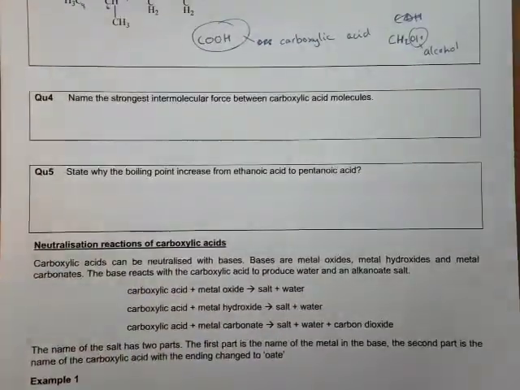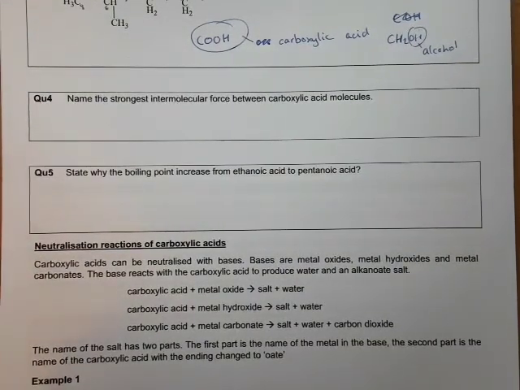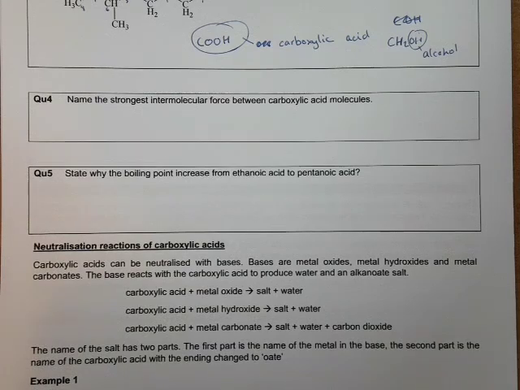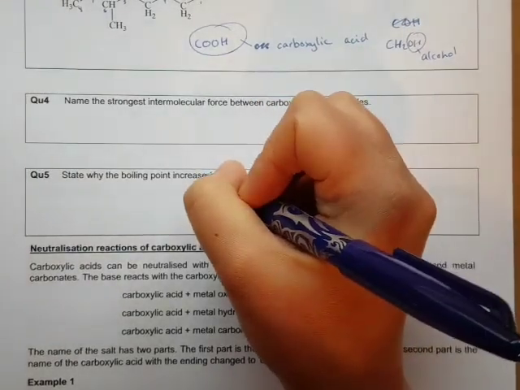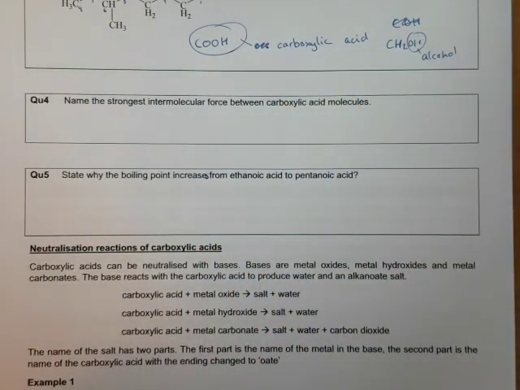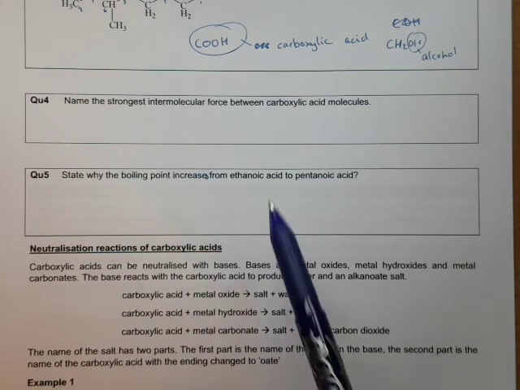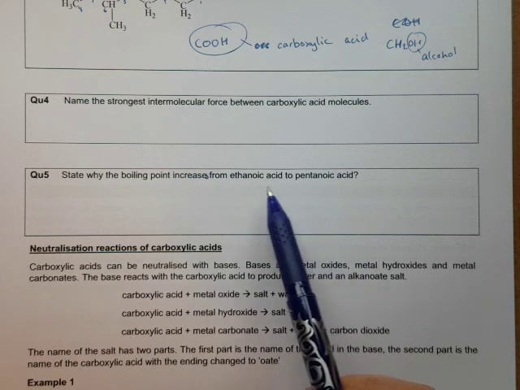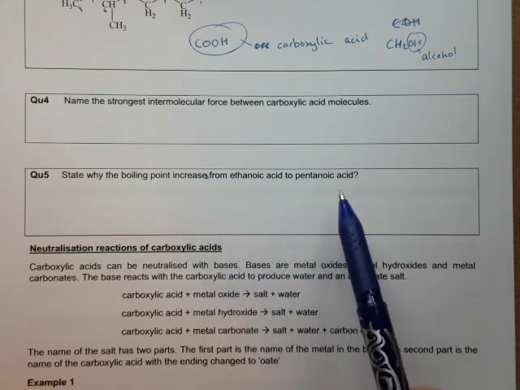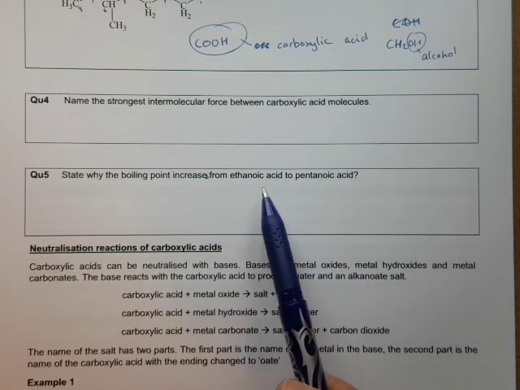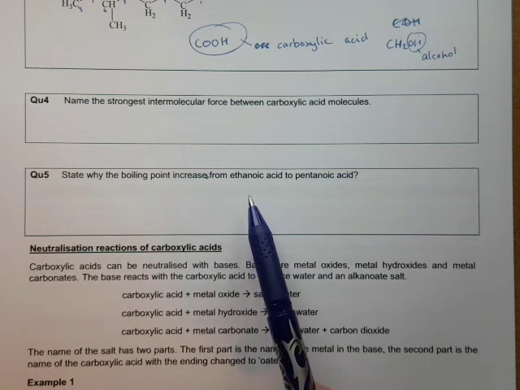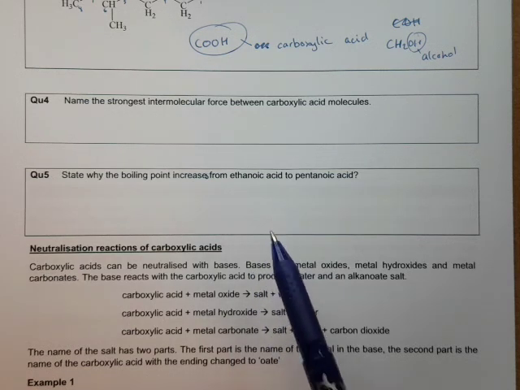Right, we're going to move on to question 4 and 5. Question 4 says name the strongest intermolecular force between carboxylic acid molecules. And question 5 says state why the boiling point increases from ethanoic acid to pentanoic acid. What I'd like you to do, just for a little bit of practice, is try and find the boiling point of ethanoic acid in the data book. I'm afraid pentanoic acid isn't actually in there, but you should see that the trend is that the boiling point is increasing as the number of carbon atoms increase. So pause the video now, answer these 2 questions, also find the boiling point of ethanoic acid in the data book, and then I'm going to just show you the answers in a wee second. So pause the video now and have a go.